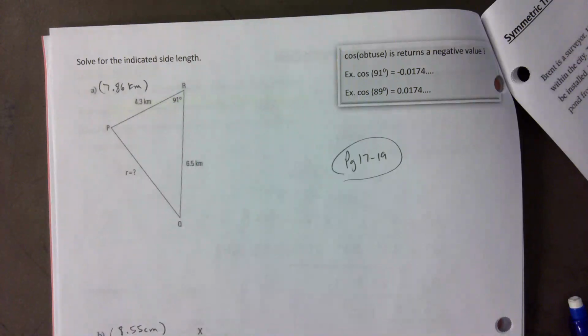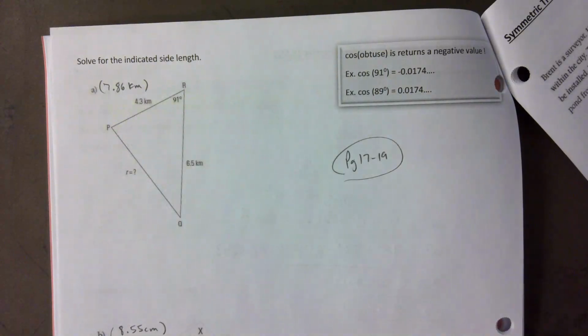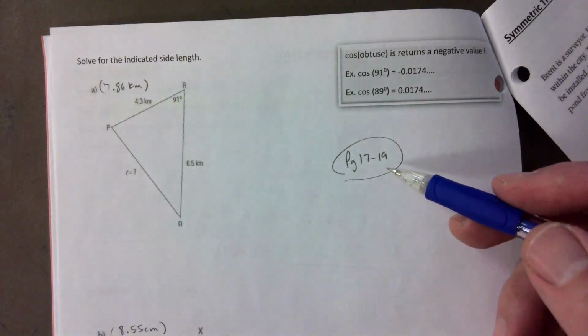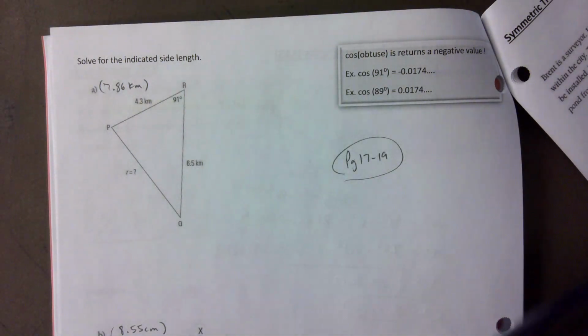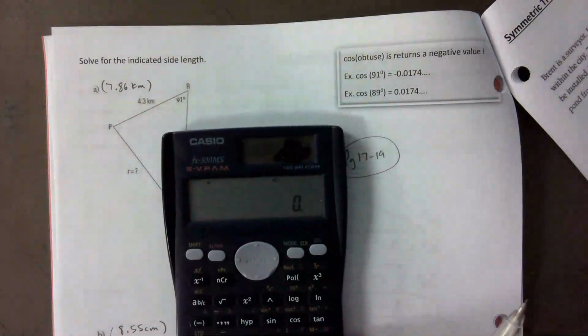Okay, try it. This is basically checking your calculator right now. Do you know how to operate it? Okay, 17 to 19. If you still have your calculator out, if not, just look up here.